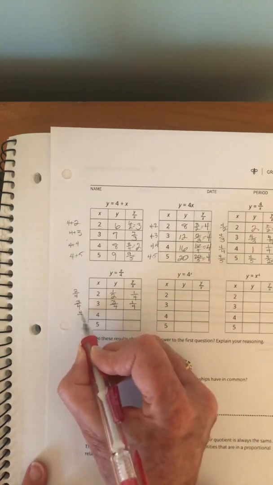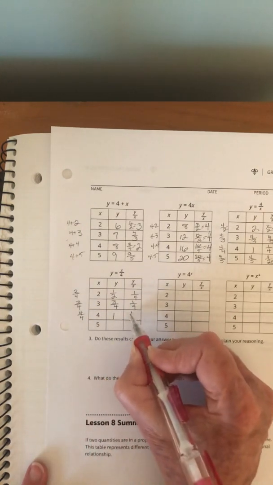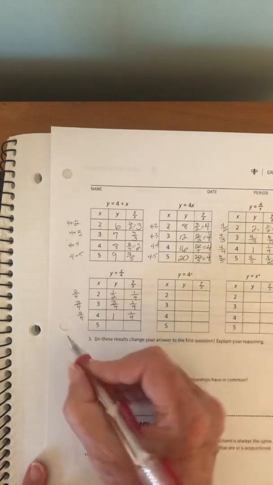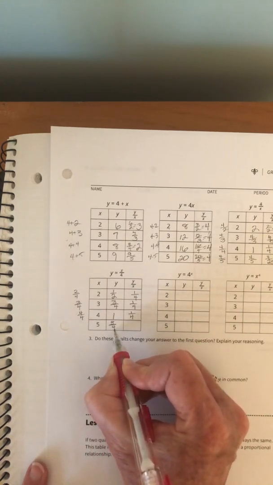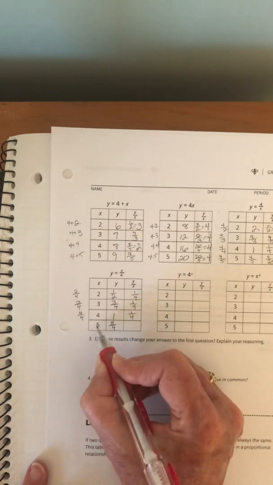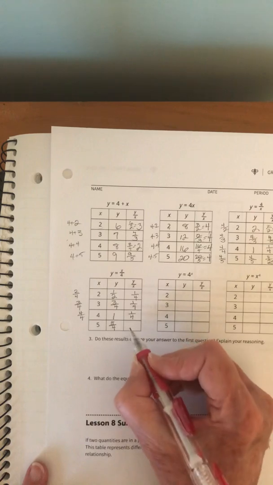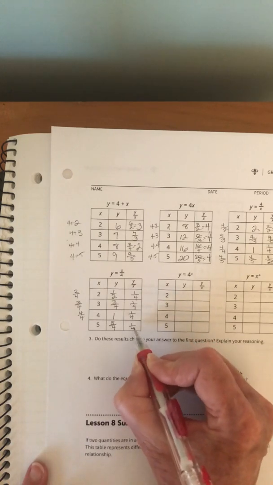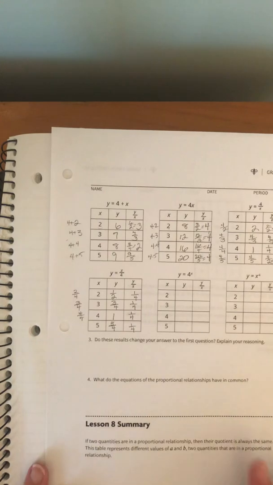Let's see, 4 divided by 4 is going to give me 1. My y over x is going to be 1/4. And this is going to give me 5 over 4. And 5/4 divided by 5 is the same thing as 5/4 times 1/5. Oh, that's going to give me 1/4. What do you notice there?